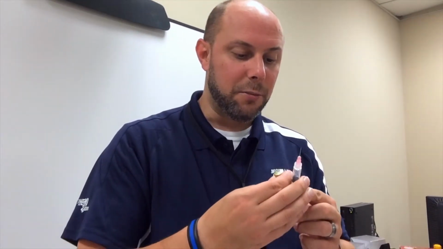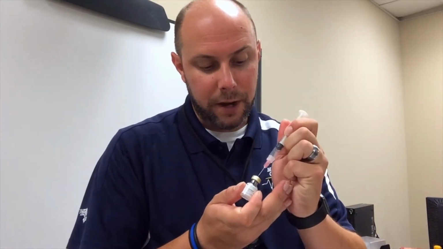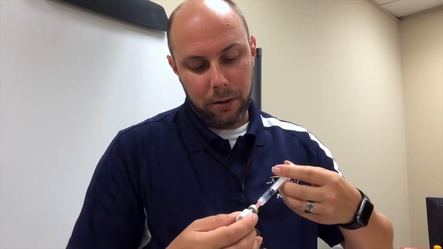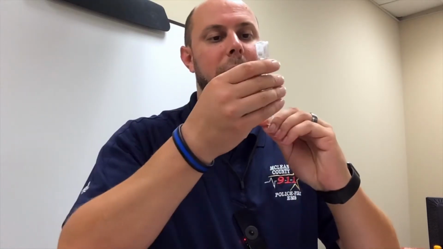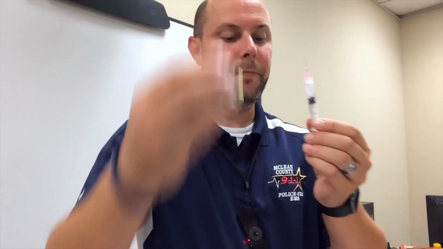So now I'm ready to draw it back out. So I still have 1 milliliter in 1 milligram of solution here. So I'm going to follow the same directions, and I'm going to inject 1 milliliter of air into the vial. And then I'm going to draw the medication out, and now it's mixed. Draw back the full dose. I've got it all in.